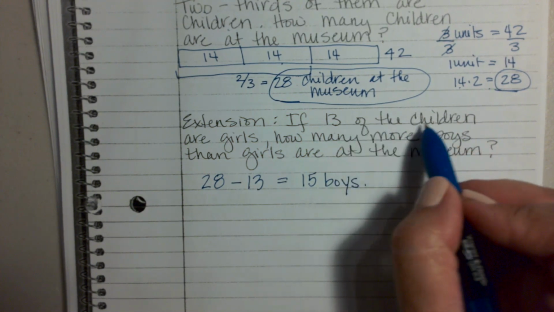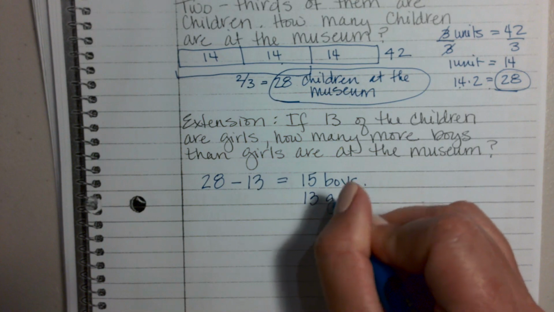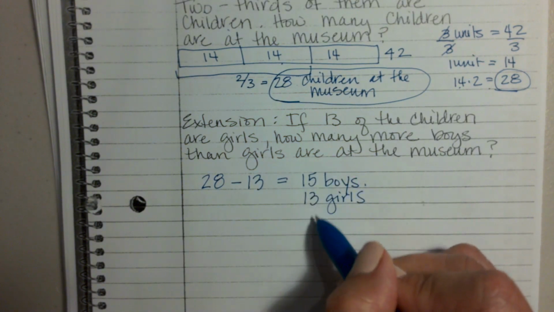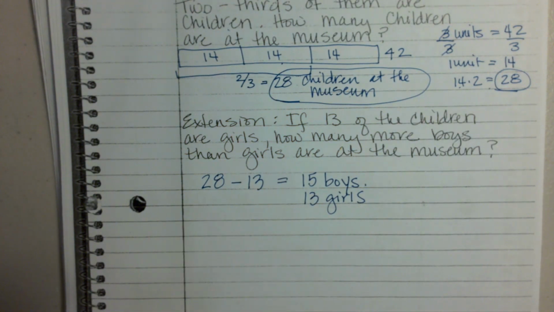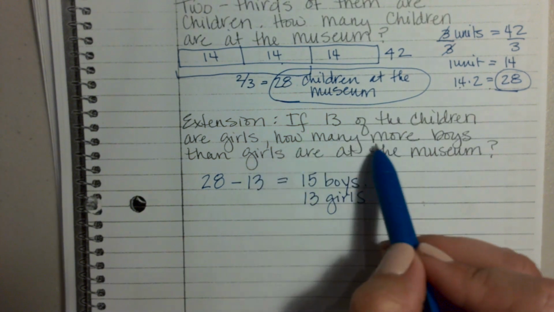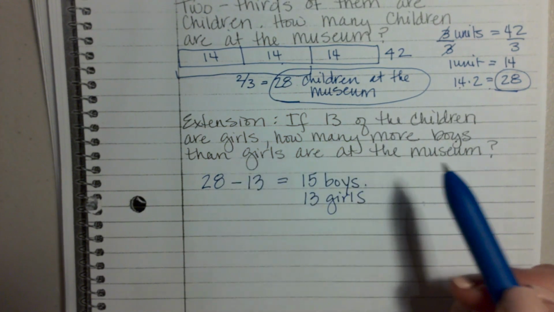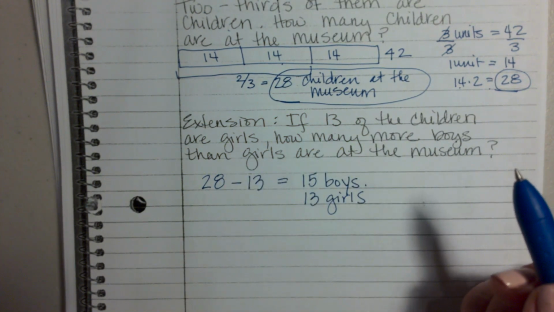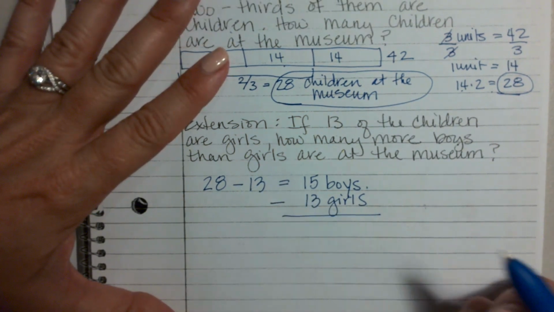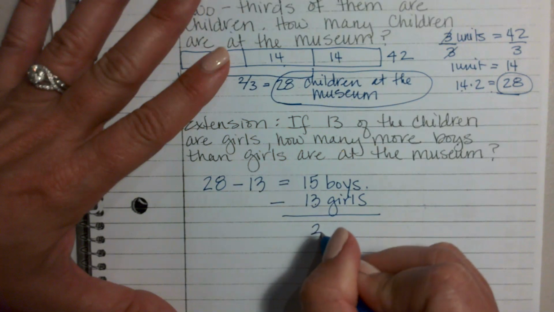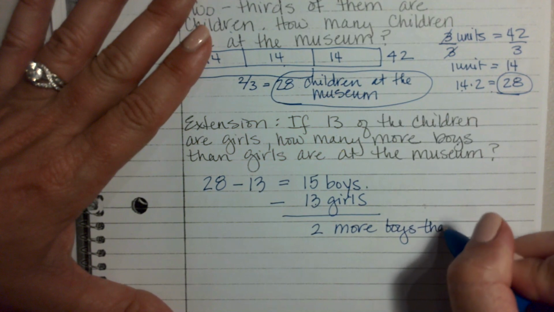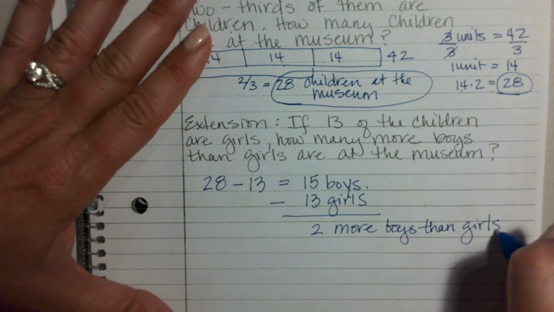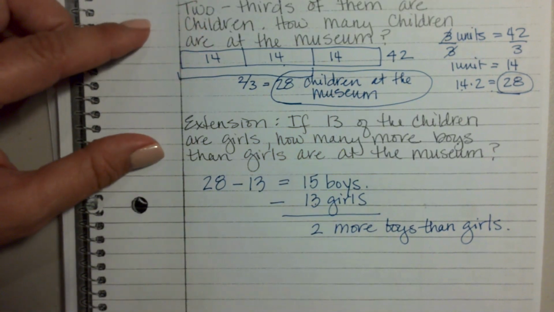Now we know there are 13 girls, right? And that would take us back to 28. Well, that tells us how many boys, right? But does it answer the question? How many more boys are there than girls? What do you need to do next? Well, you need to subtract again, right? 15 minus 13 is 2. There are 2 more boys than girls.